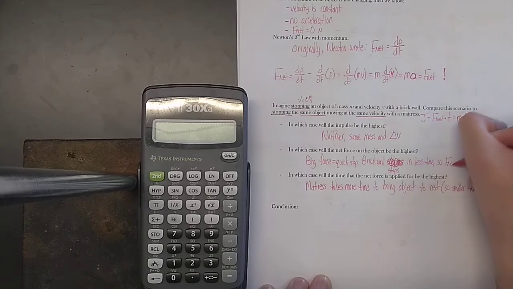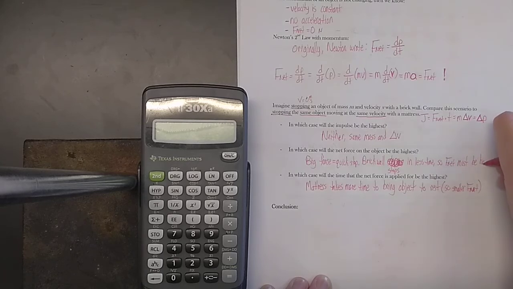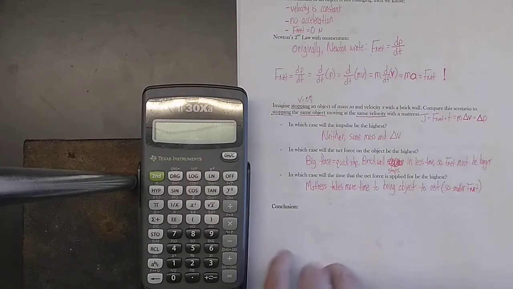So F net must be bigger. So in this scenario where we have an object with the same mass and same change in velocity stopping with a brick wall and with a mattress, the brick wall will stop it quicker, in less time, so the net force must be more. The mattress will stop it in more time, so the net force must be less.